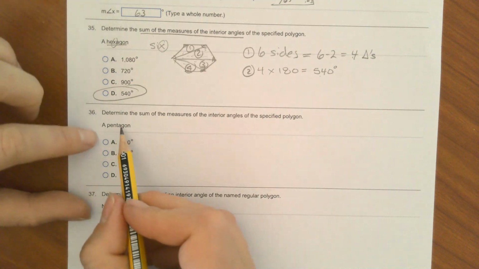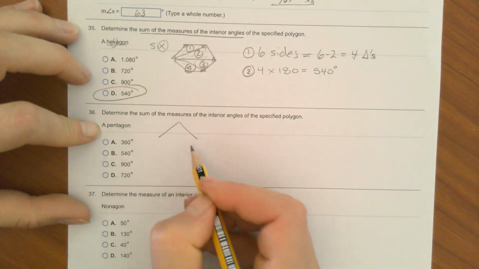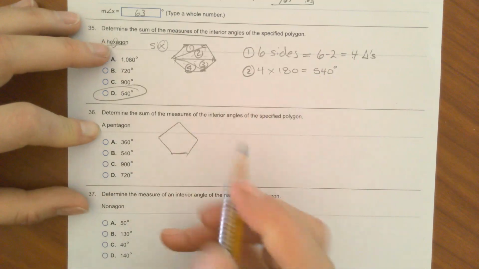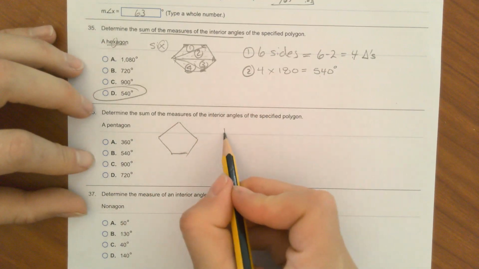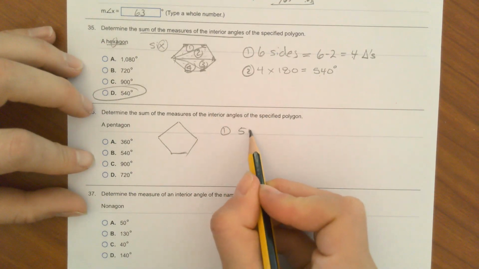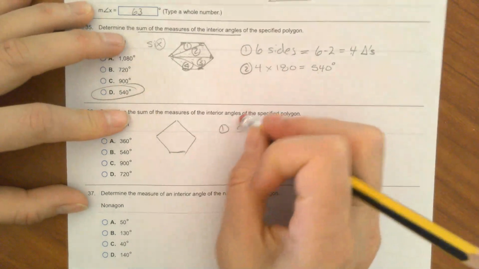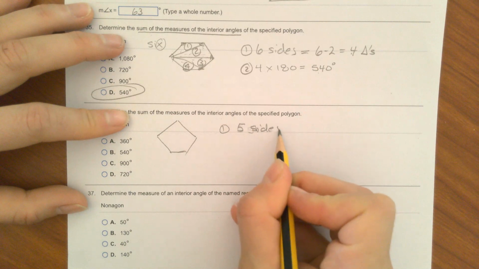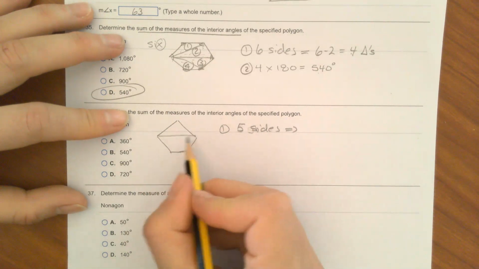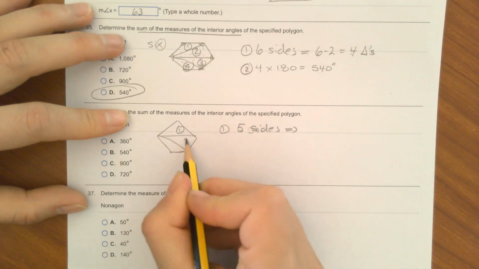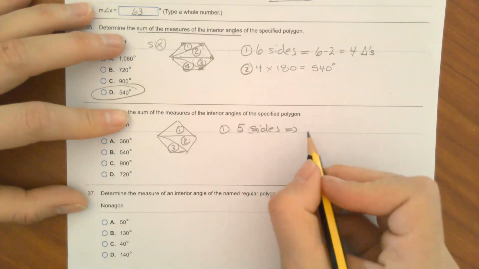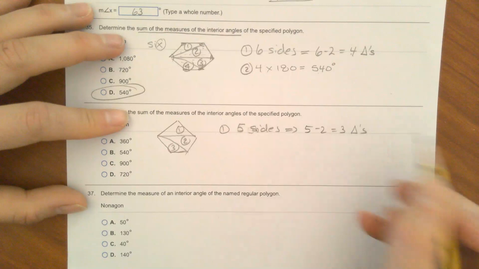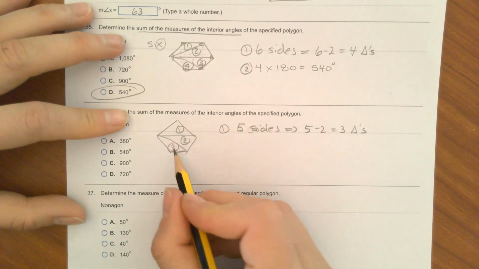Now let's do a pentagon. Pentagon is the CIA building in the United States, 5 sides. So the first step, you have 5 sides. Oops, that looks funny. Let's do that again. 5 sides. So how many triangles is that? You can draw and cut it if you want. 1, 2, 3. But it's always just minus 2. 3 triangles. So each triangle has 180 degrees.